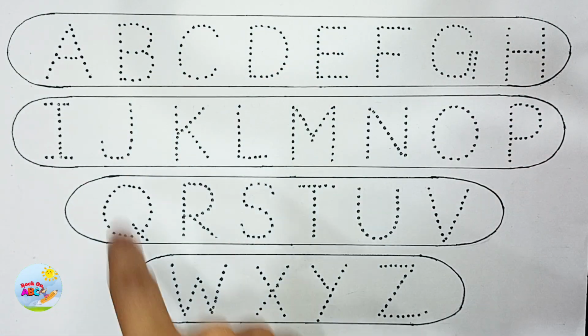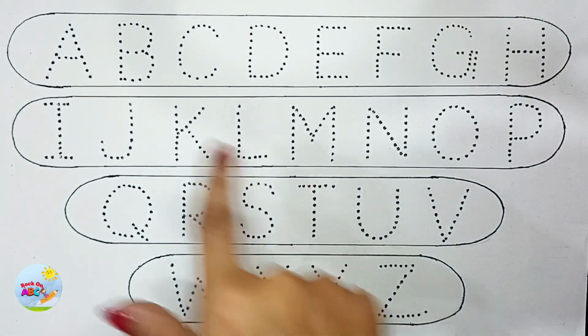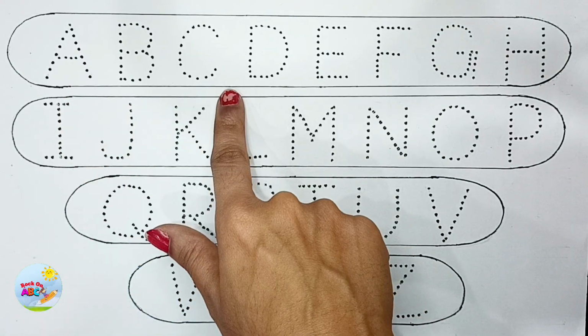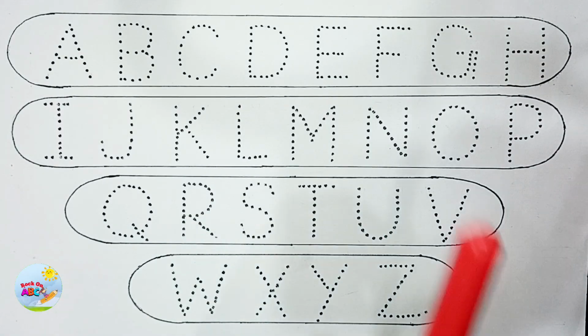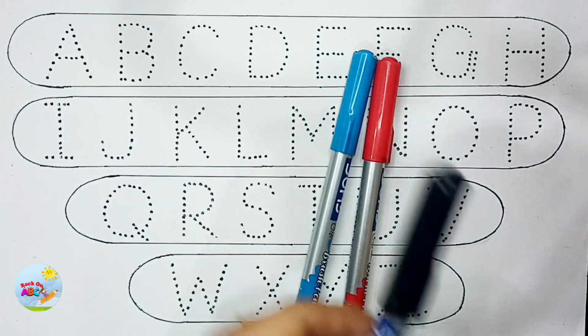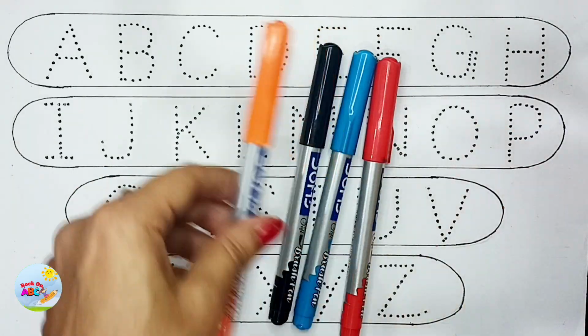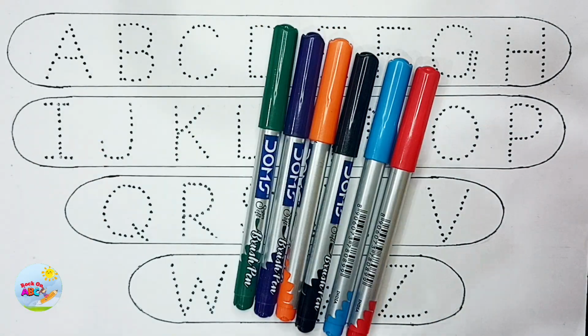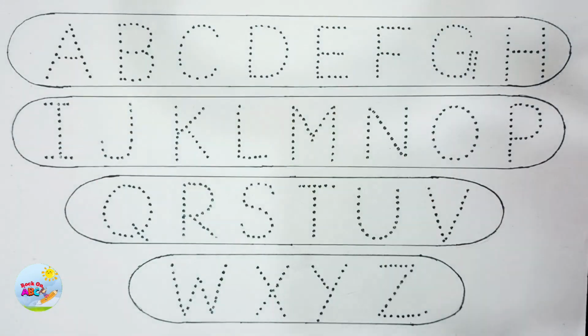Today we will trace the alphabet A to Z. A for apple, B for butterfly, C for candy. Let's learn some colors name. Red color, sky blue color, black color, orange color, violet color, water green color and brown color.